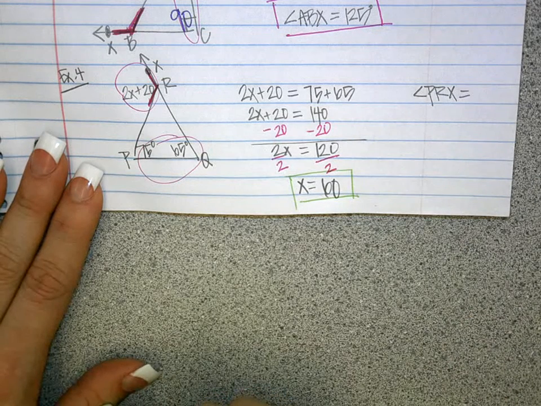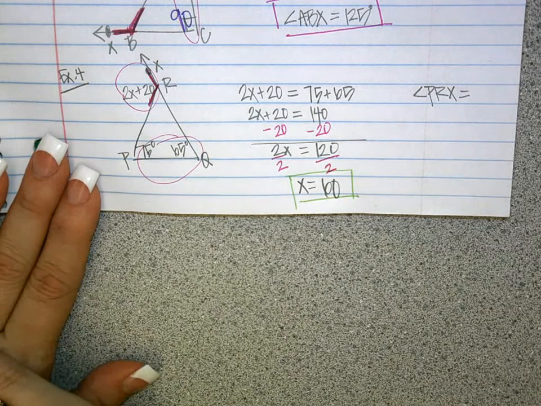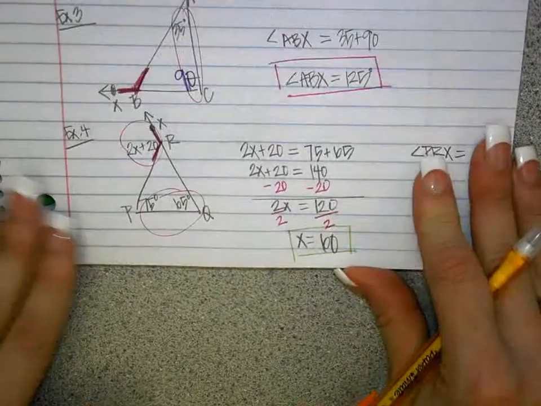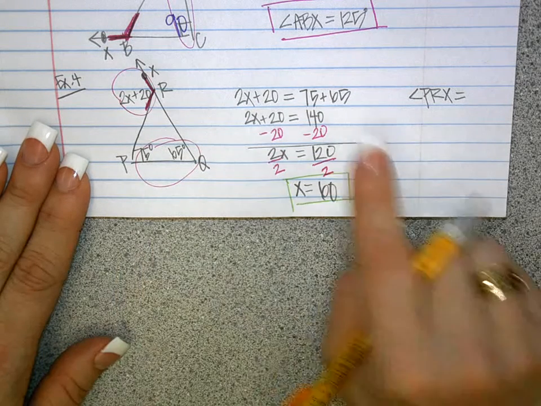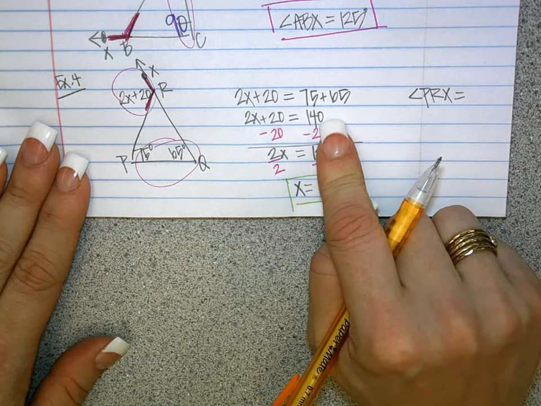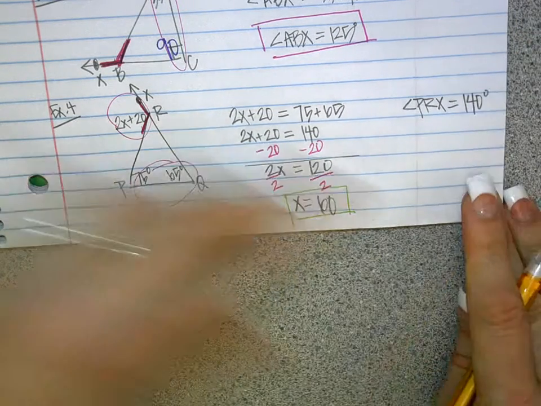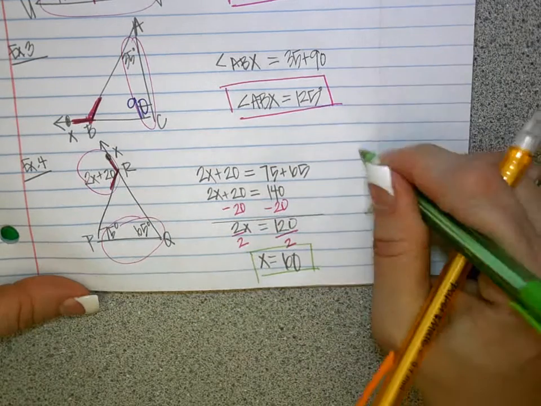How did you know that it was 140 so fast? You can plug in 60 into this. Does anyone see another way? Or you just know that what we just did with all these numbers still applies. The outside is equal to these two added together. And we did that right here, 140. So the measure of angle PRX is equal to 140 degrees. So this one actually had two different parts to the question.